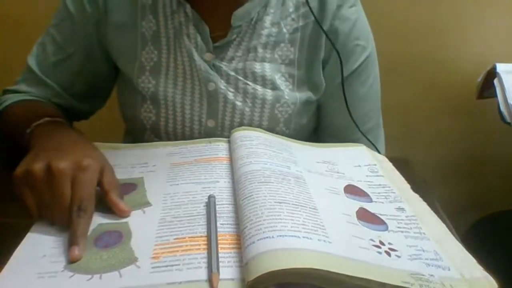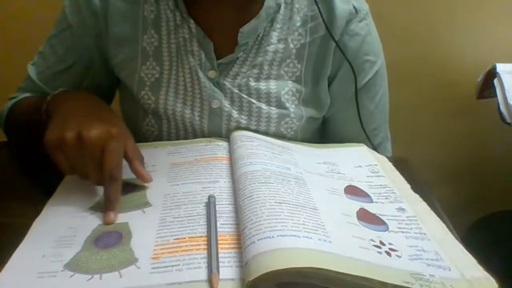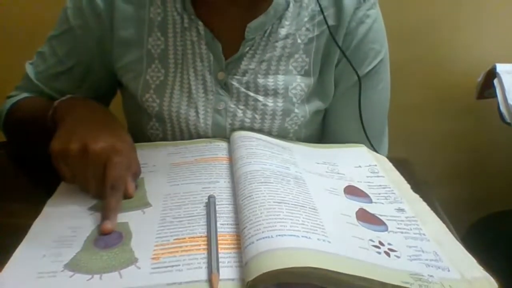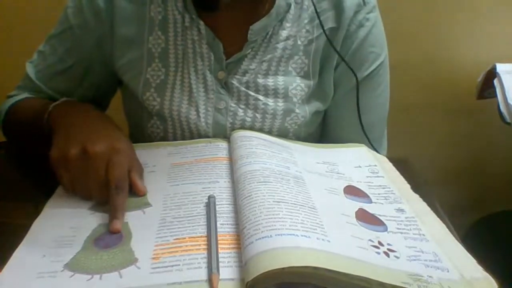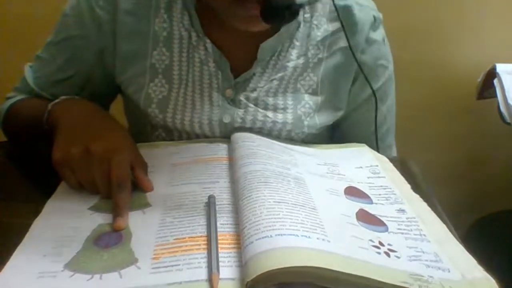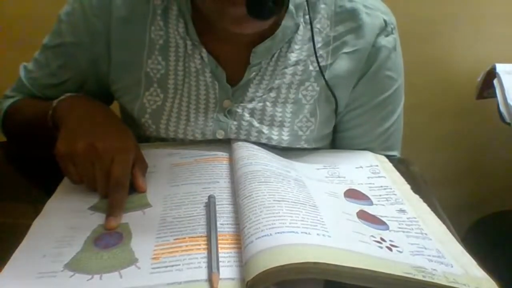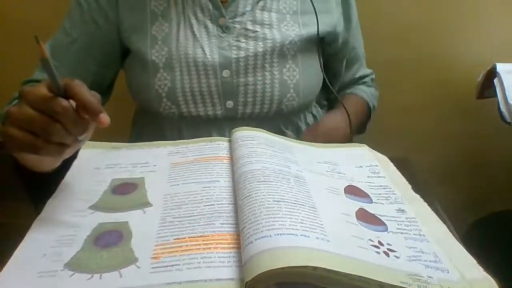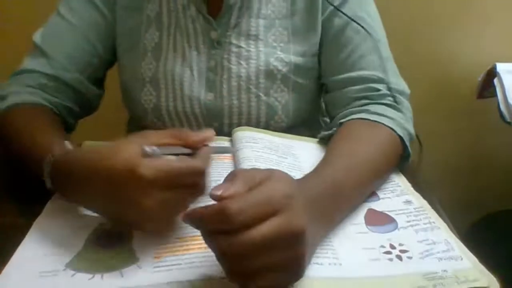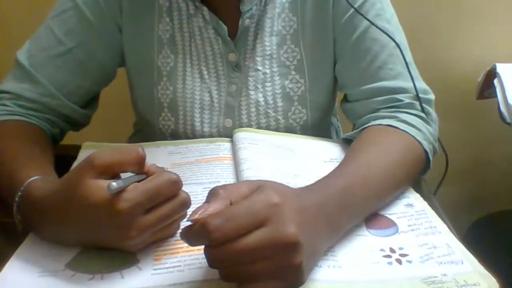Root hair is present, epidermis is present, cortex is present, endodermis is present, pericycle is present, protoxylem is present, metaxylem is present, pith is given. Pith is small or inconspicuous in dicotyledonous root, and there are 2 to 4 xylem and phloem patches in dicotyledonous roots. Example sunflower. Now let us go to monocotyledonous root, example sugar cane. Please write down: sugar cane is a monocot.